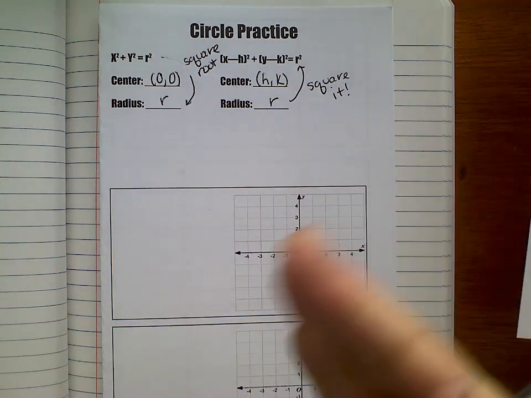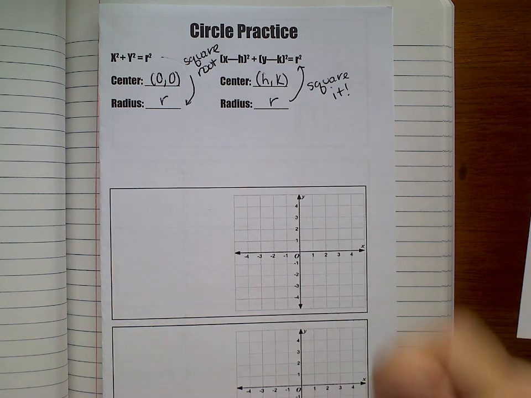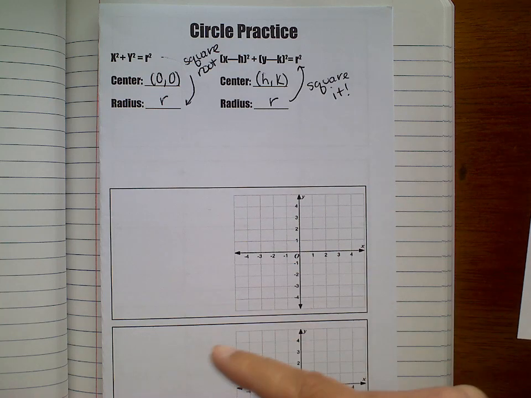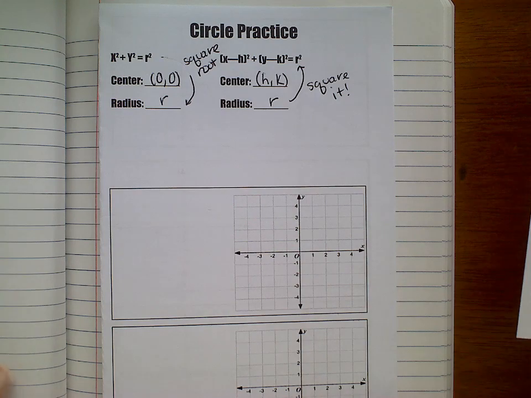Now a circle doesn't really have a focus or a directrix or anything like that, because we talked about when I was doing that folding that the focus is really just on the edge of the circle, and so it doesn't really exist anymore as a point. It's just kind of gone.